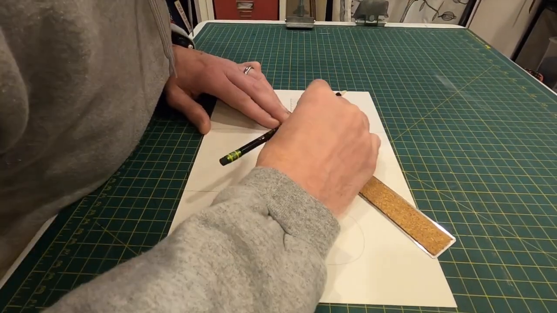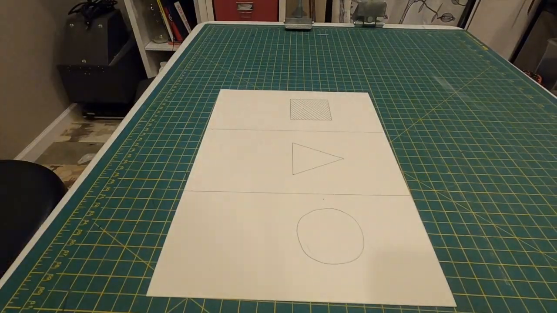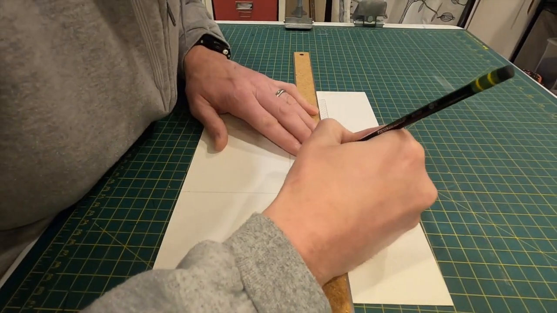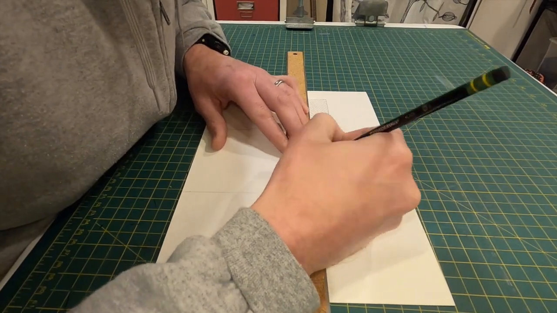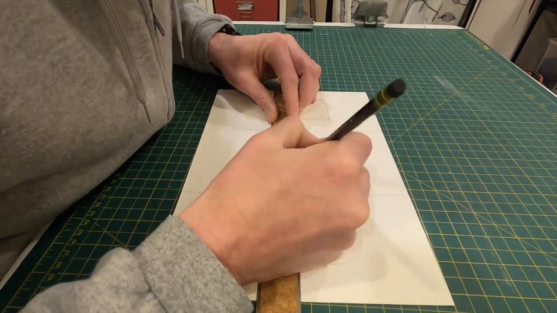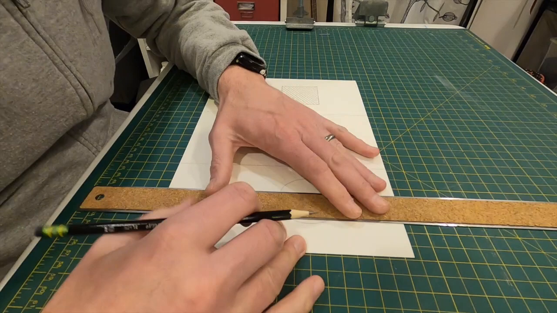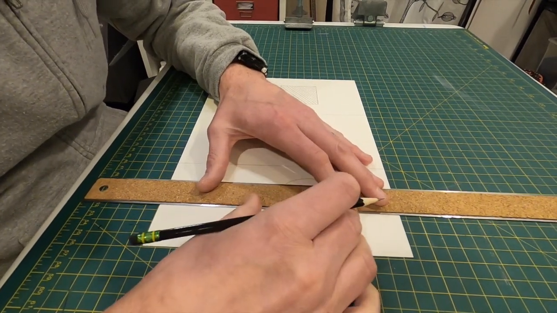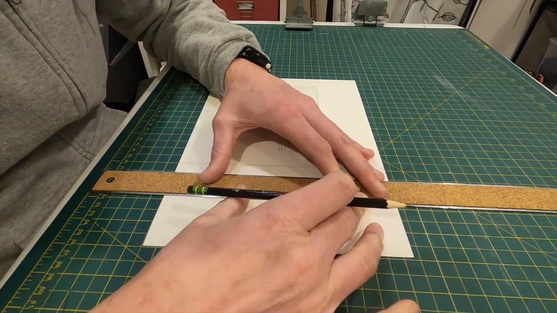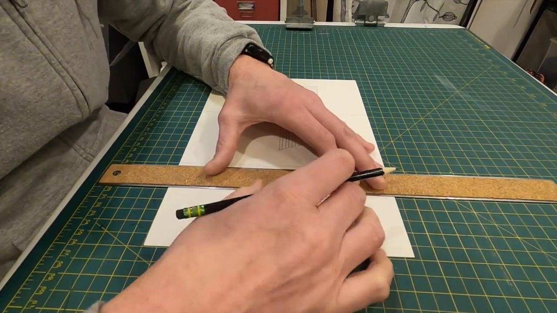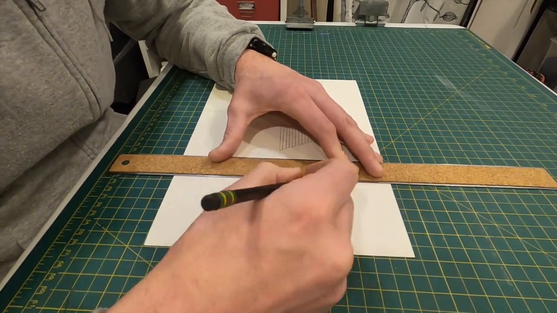In the first shape, draw diagonal lines inside of the shape. In the second shape, draw horizontal lines inside of the shape. And in the third shape, draw vertical lines inside the shape.